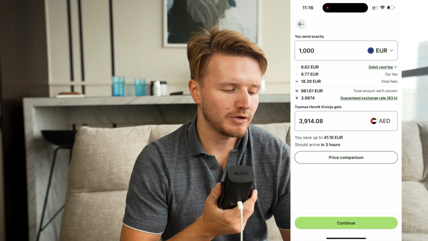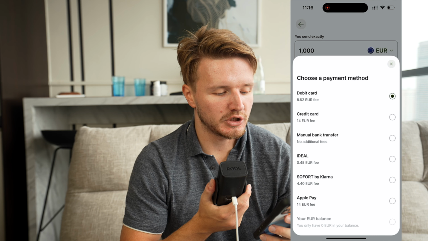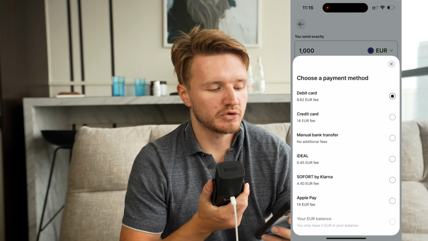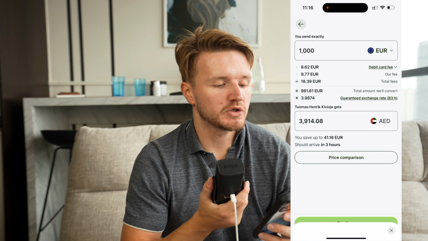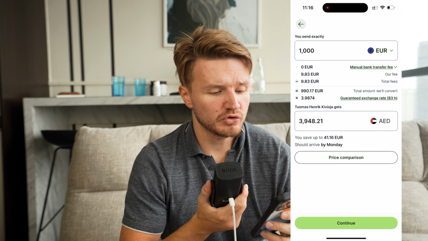Depending on how you pay, you can pay with a debit card, which is going to send it instantly. There's going to be an 8.6 euro fee. But what I usually do is just choose a manual bank transfer, which is going to have no extra fees, and the only fee they're going to charge is less than 10 euros. Whereas if you were to send this with a regular bank, it would probably be around 50 euros or something like that.